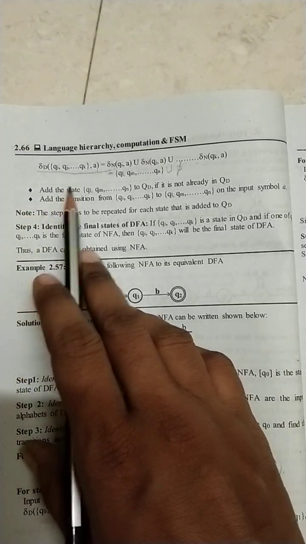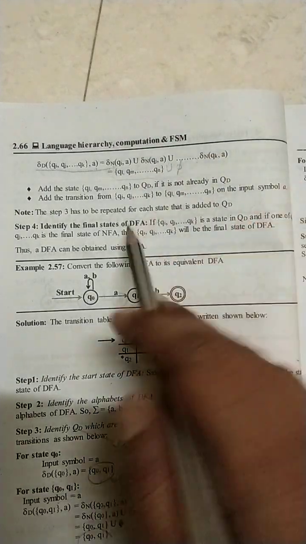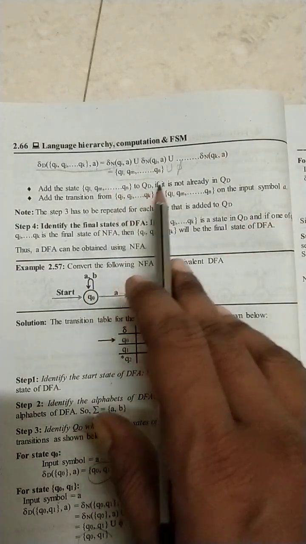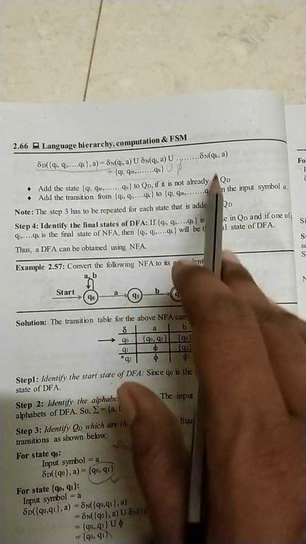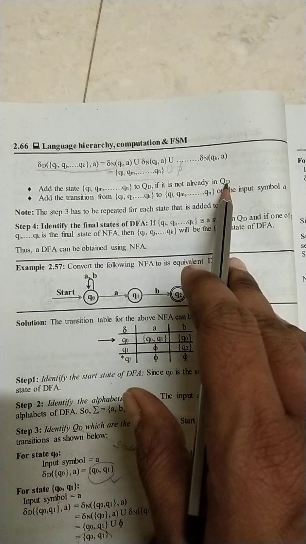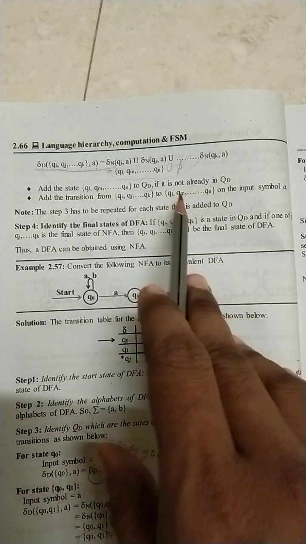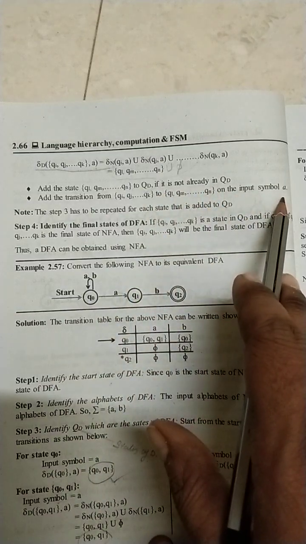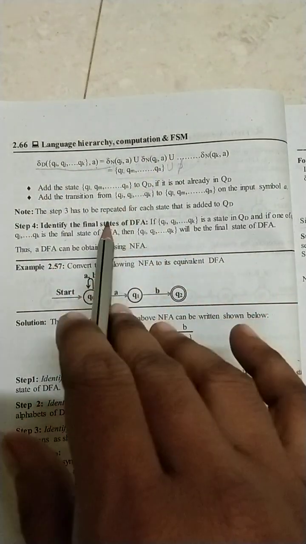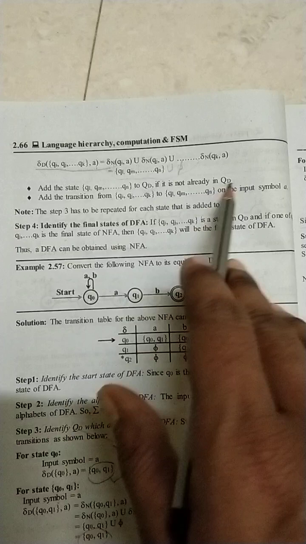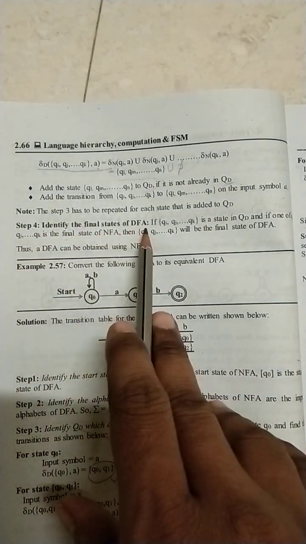And if the answer you get after finding the union of all the transitions is not there in the states already defined in QD, then you will add that state into the states of QD. Okay, and also you will add the same into the transitions also. Fine. And this step, step 3, will be repeated till all the states have been added into QD.